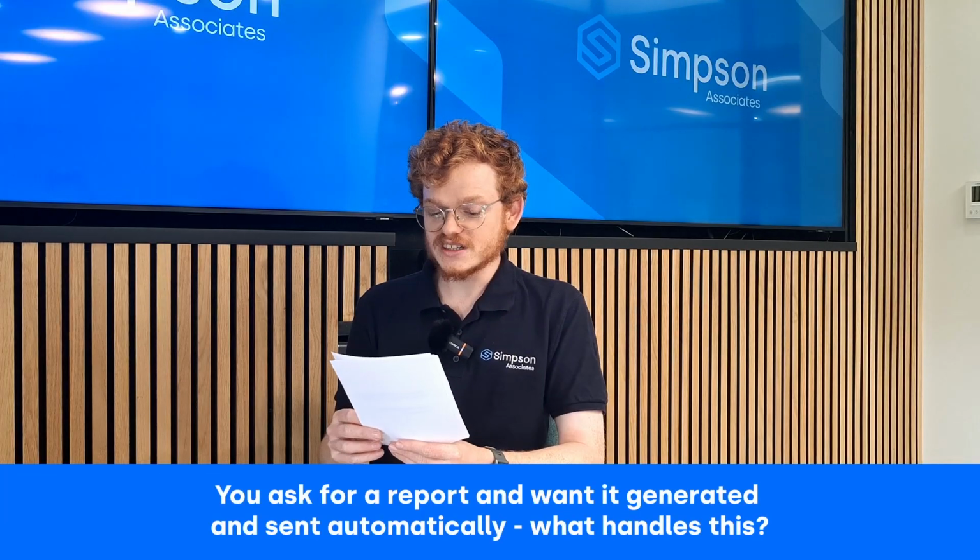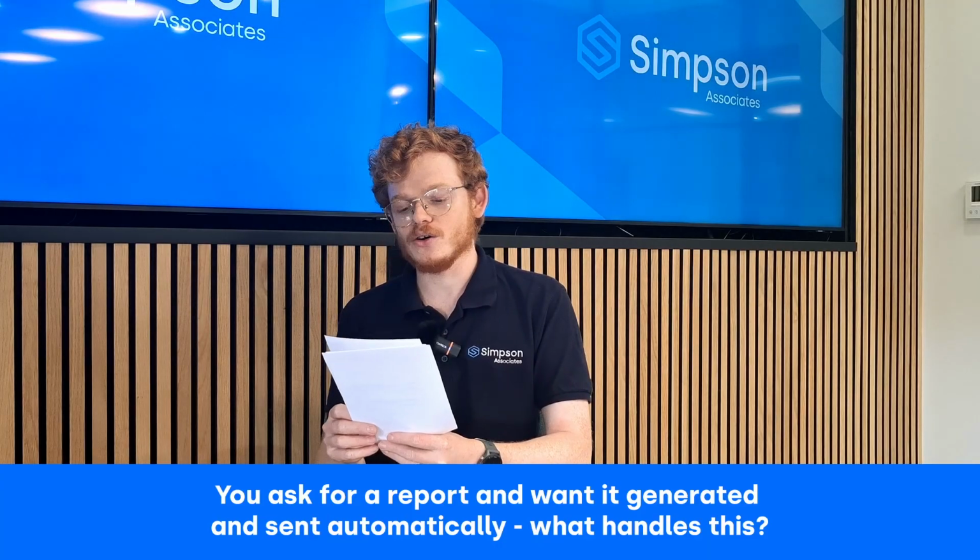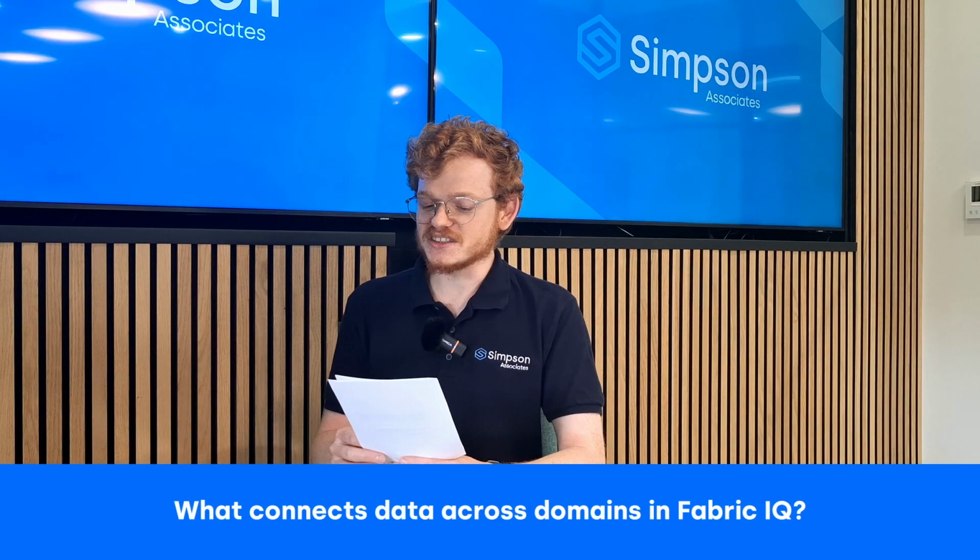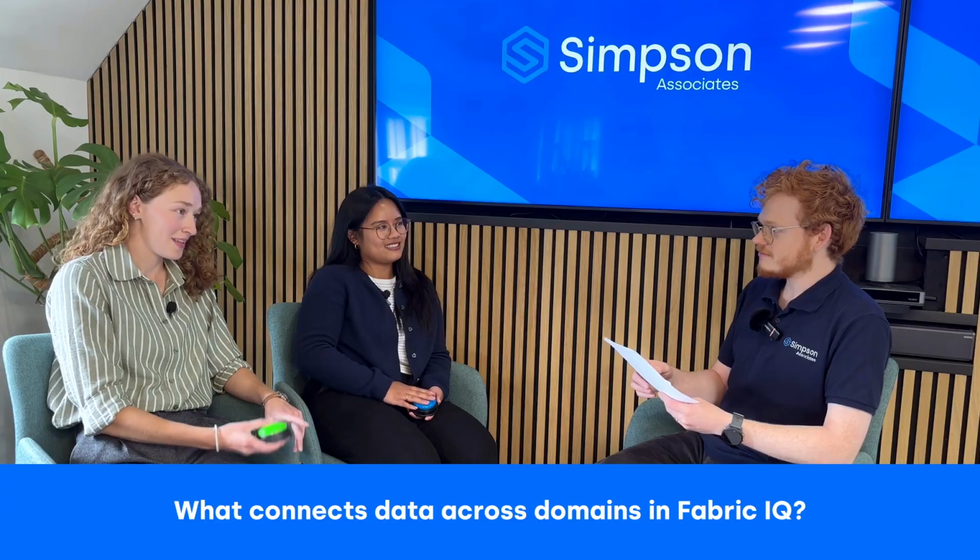You ask for a report and want it generated and sent automatically. What handles this? Demi? So a data agent in Fabric can generate the insights, and an operations agent would then do those automated task flows. And 2 for 2. Perfect. What connects data across domains in Fabric IQ? All about the Charlotte. The ontology layer connects your data, and it also creates the knowledge graph where you can see those relationships and traverse the relationships too. Amazing. Yeah. I think that's 4-3.